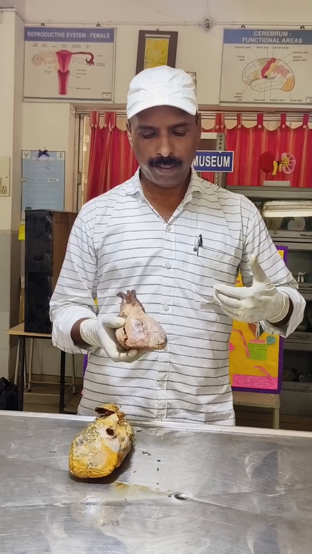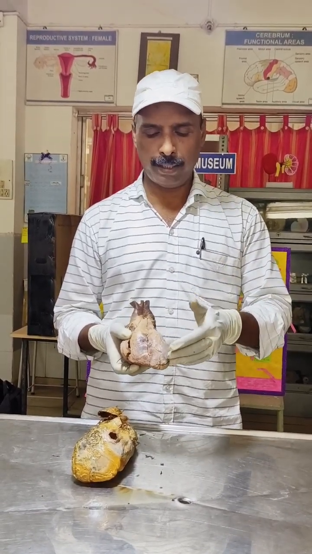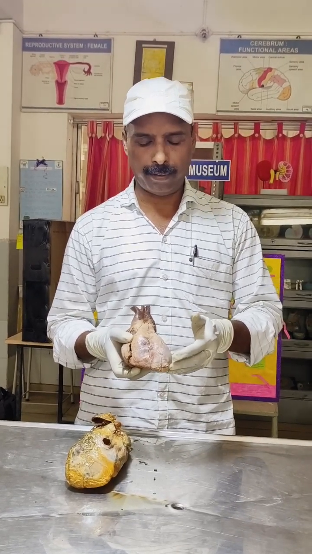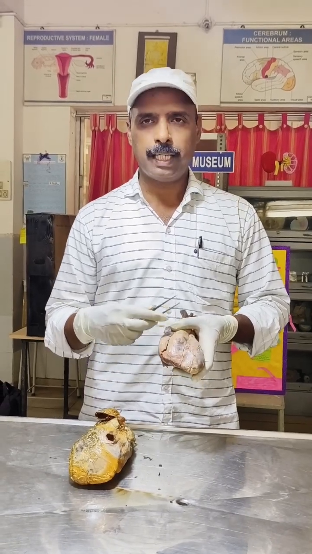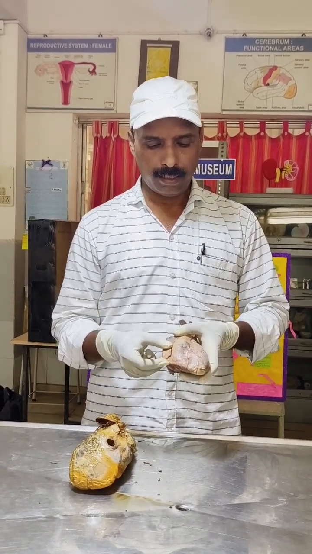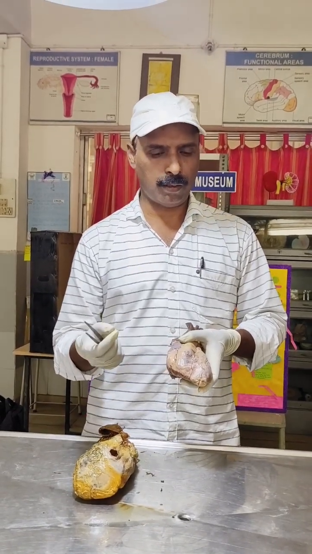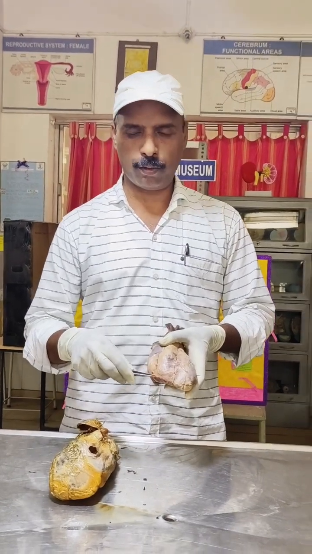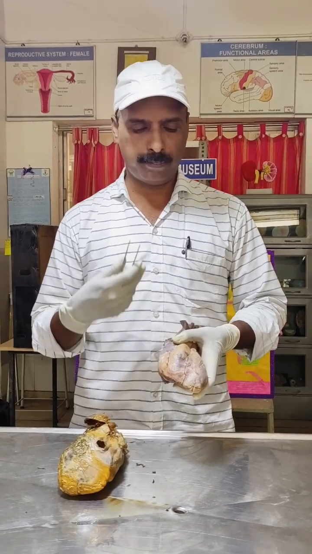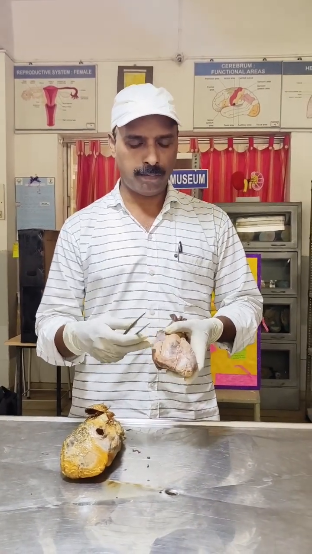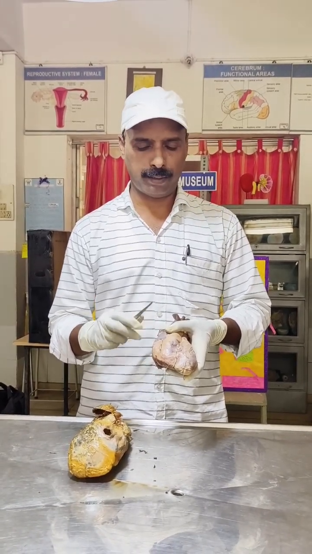The apex beat you can palpate in the fifth intercostal space, 9 cm from the sternal margin. Then you have angina pectoris. There is a transient loss of blood supply to the heart, due to less blood flow through the coronary artery. That is what we call angina pectoris: pain in the pectoral region due to the transient loss of blood supply to the heart.